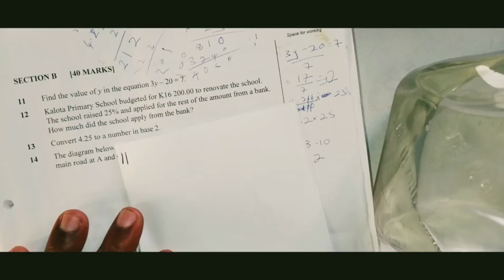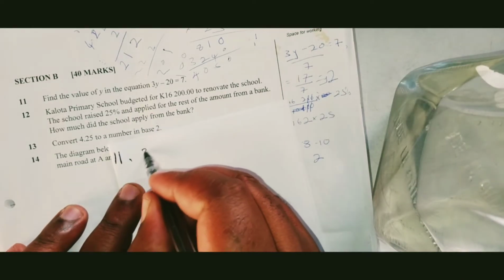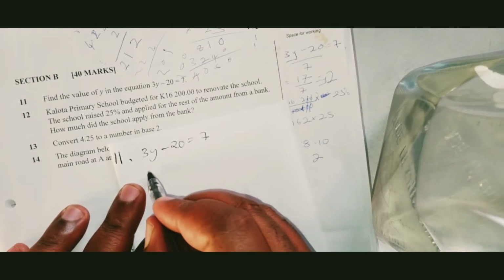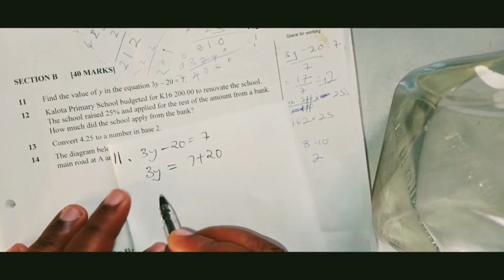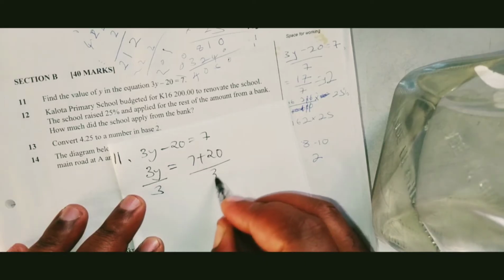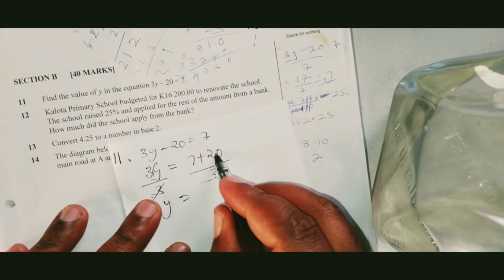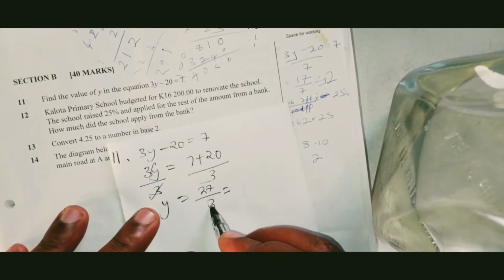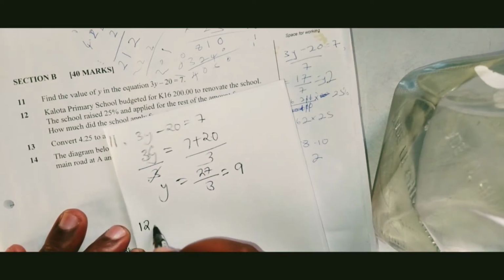Question 11. Find the value of y in the equation 3y minus 20 is equal to 7. So here we group the like terms. We have 3y is equal to 7 plus 20. Alright. So to find y, we divide by 3. Y is equal to 7 plus 20 is 27 over 3. And 3 into 27, it is 9. So y was supposed to be 9. We go to 12.